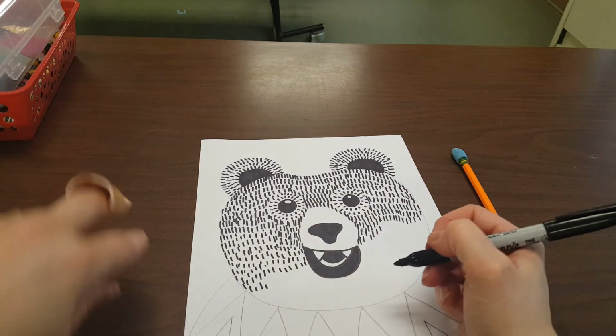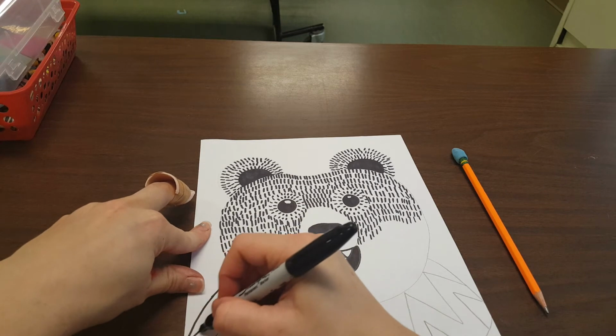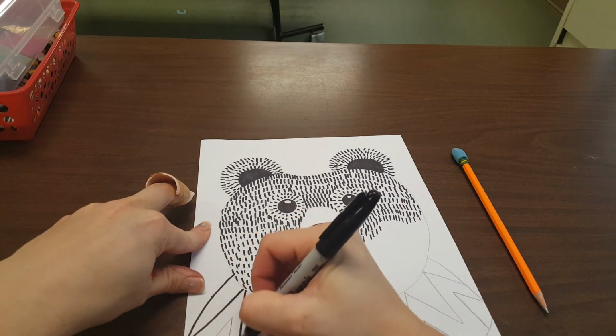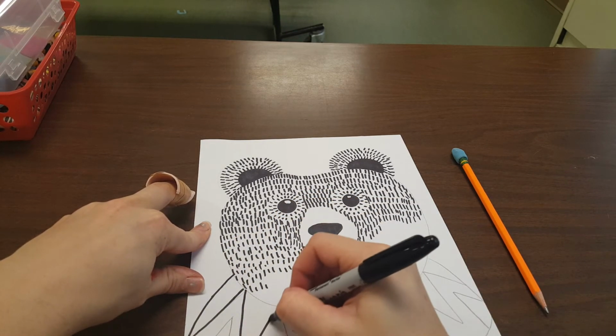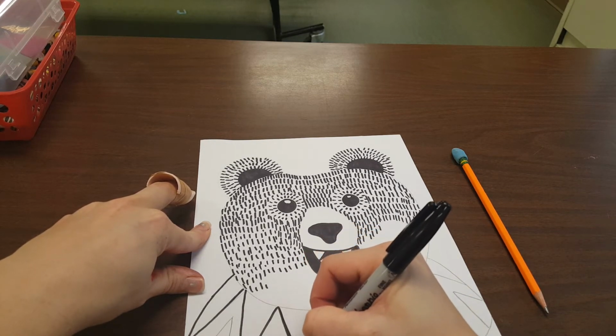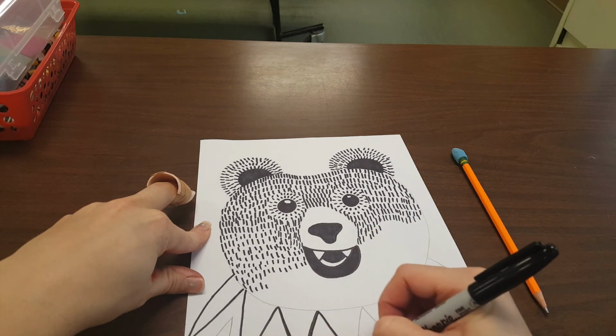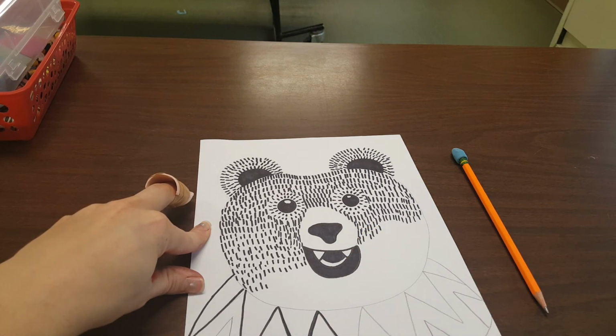When it comes to the sweater, we are just simply going to outline the sweater. I'm careful not to outline the actual bear. I'm only outlining the sweater. I'm going to go ahead and pause.